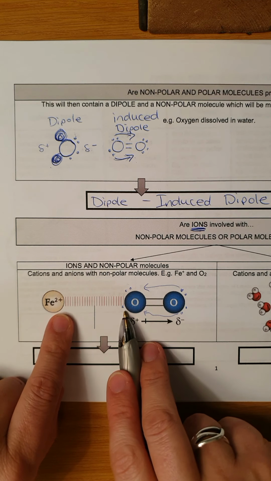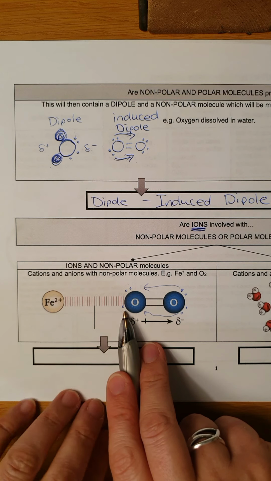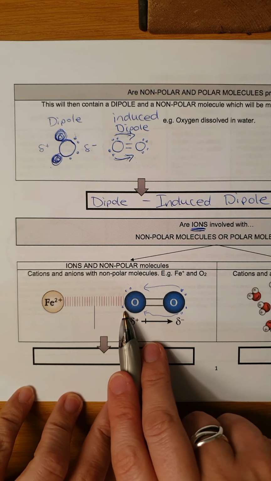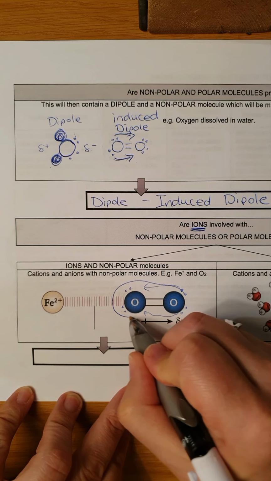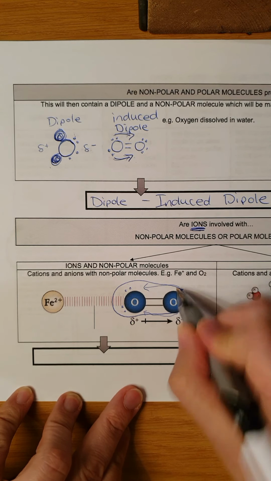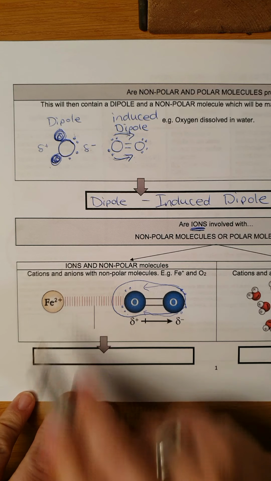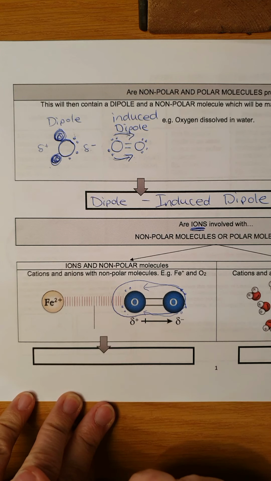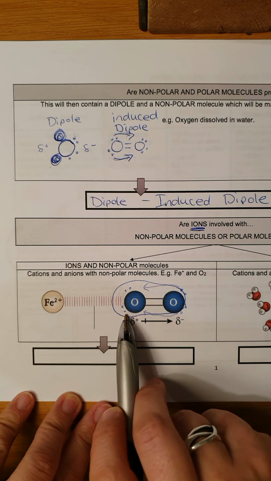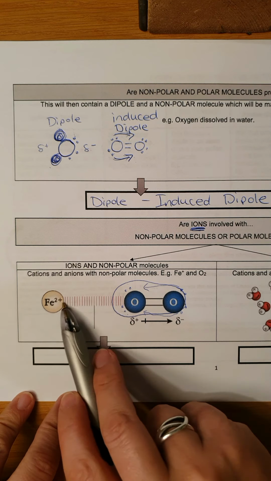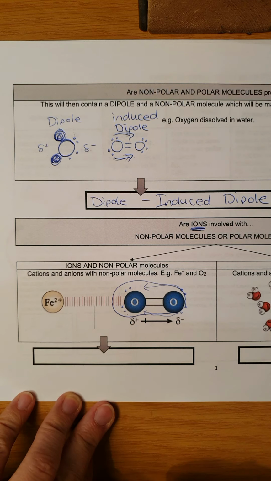So the electrons which are negative are attracted to that ion which is positive. And so the electron cloud, if we had to draw it, would be bigger on that side, because the electrons are being attracted by the positive ion.